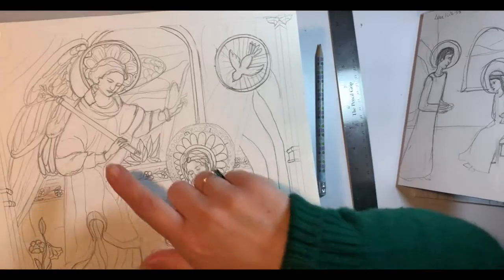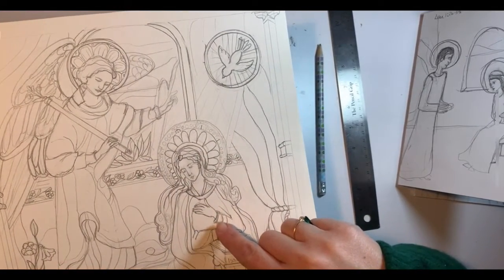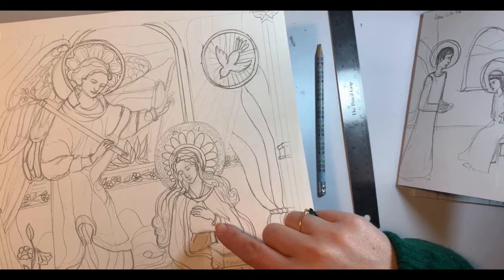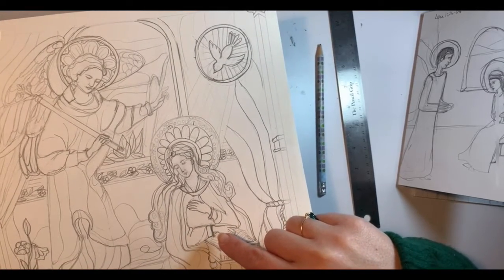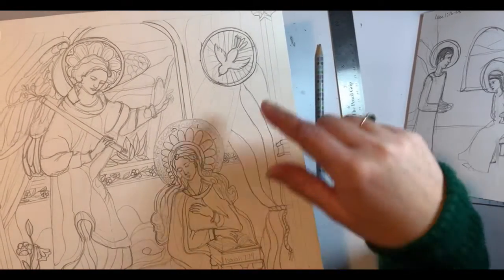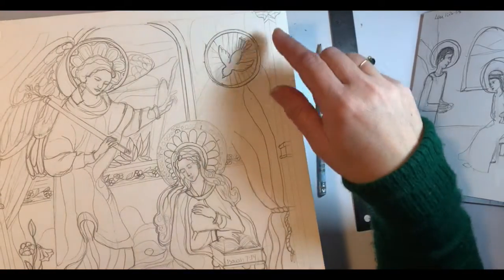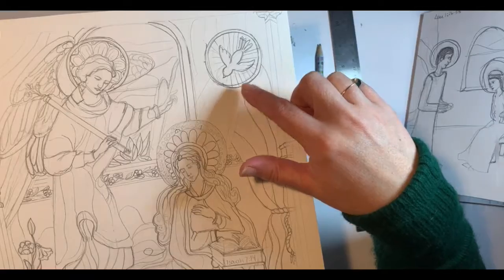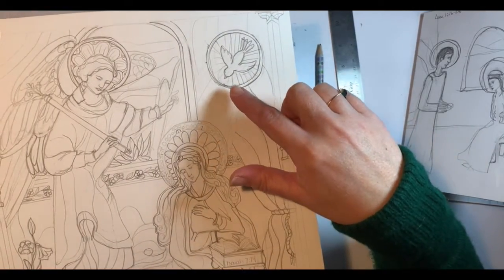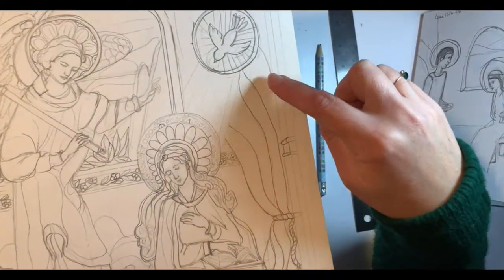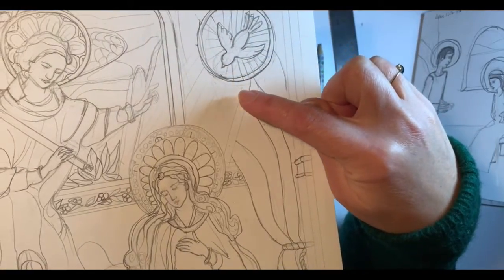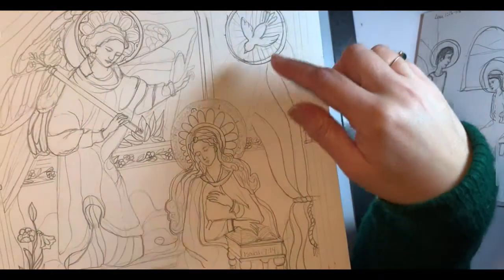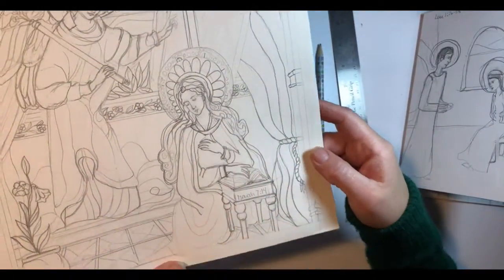So when Gabriel told Mary that God was pleased with her and that she was going to give birth to Jesus, the Holy Spirit came upon her. So we have our bird here that represents the Holy Spirit. And when I do my coloring, these lines which come from the bird are that light shining on Mary. That's God's blessing and favor on her.